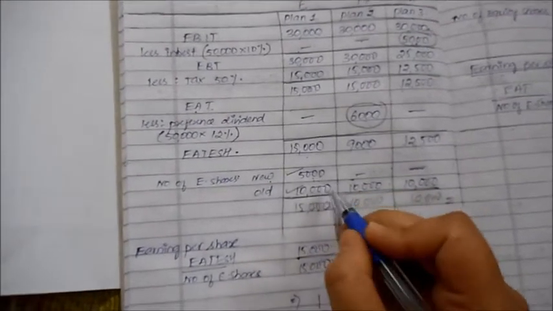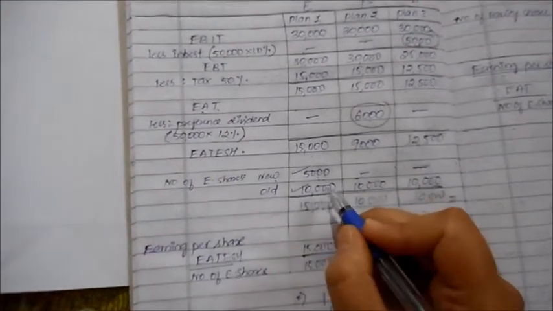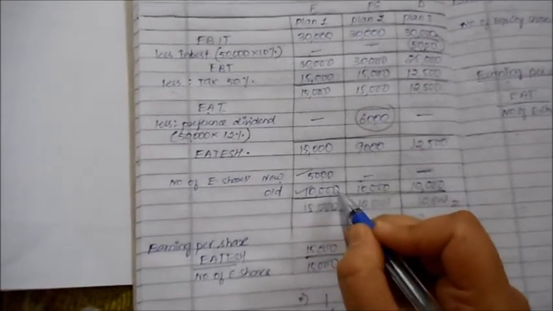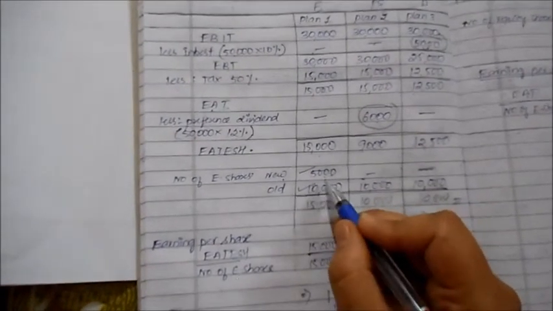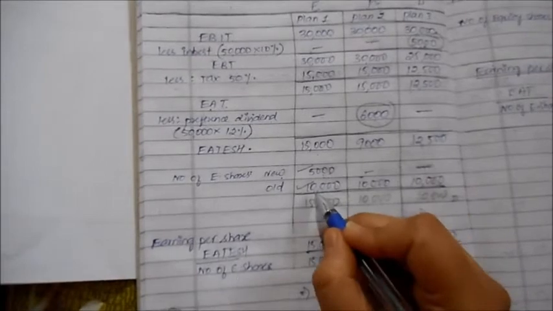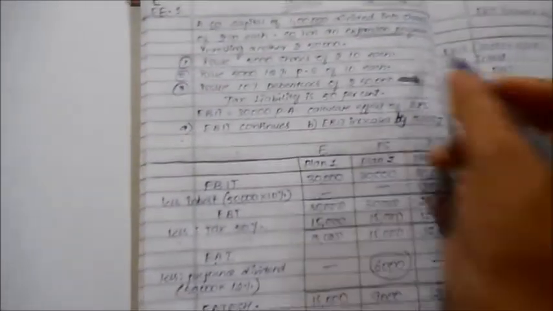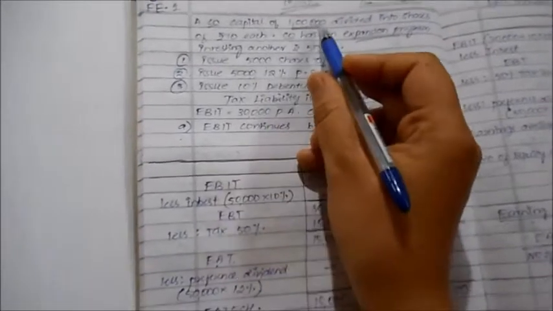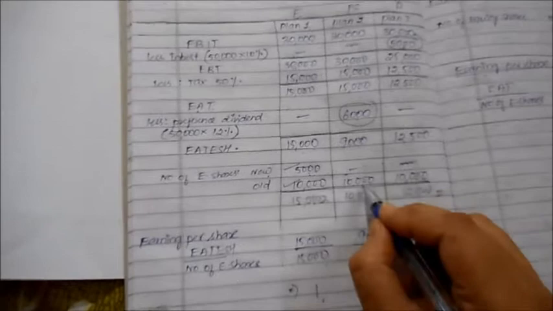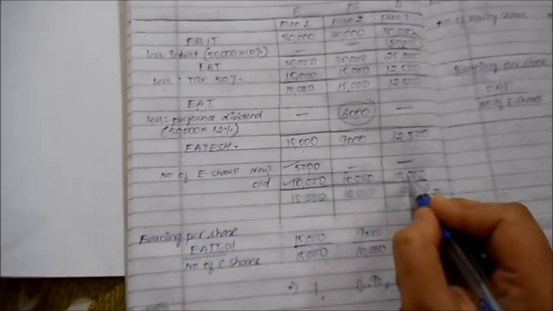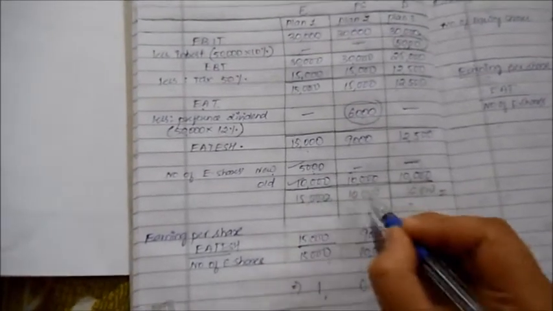It doesn't mean that the shareholders who had already contributed their capital earlier will not get dividend. It cannot happen. So to get the new number of shares, we take the old number of equity shares plus new. Old, 1 lakh divided by 10, gives you 10,000. The others remain constant because we are raising in the form of preference and debenture. So this will become 15, 10 and 10.